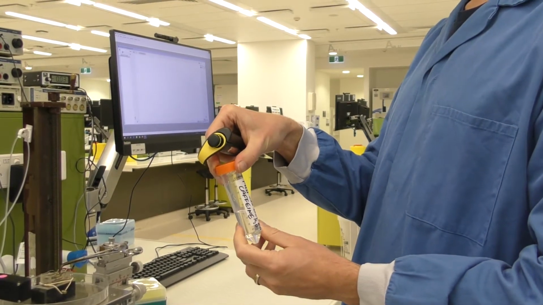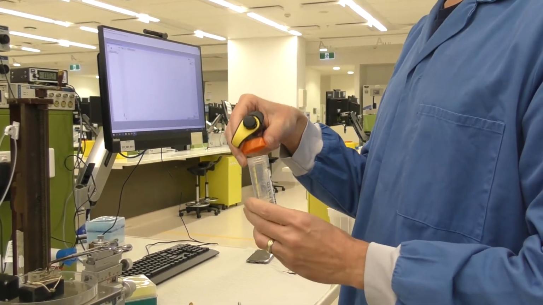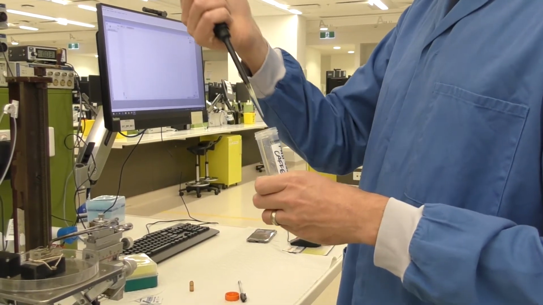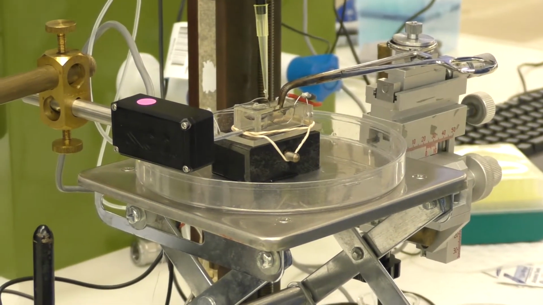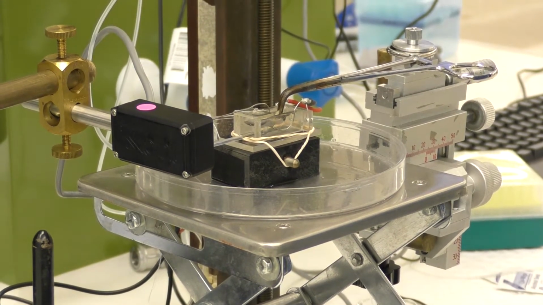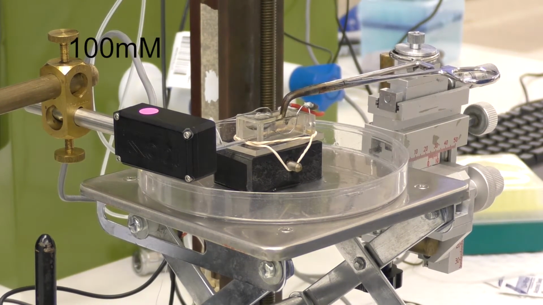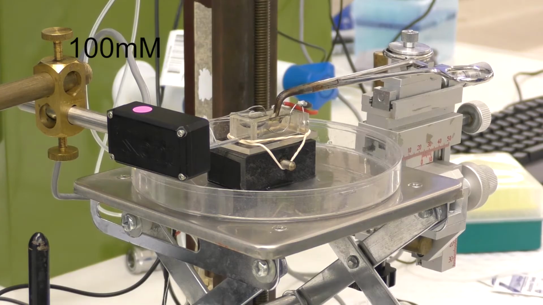Now here we are adding the caffeine. Now to get enough caffeine to dissolve into the solution that we're adding, we had to use water, not Ringer's solution. And I think the concentration that we had made up here was such that when we added 20 microliters of it to the 3 ml water bath, we got a final concentration of 100 millimoles per liter of caffeine.